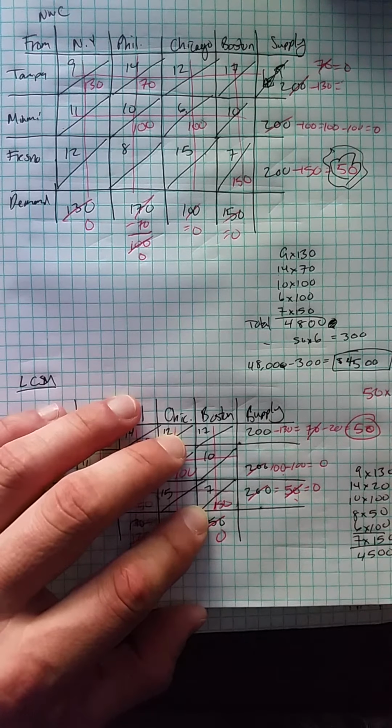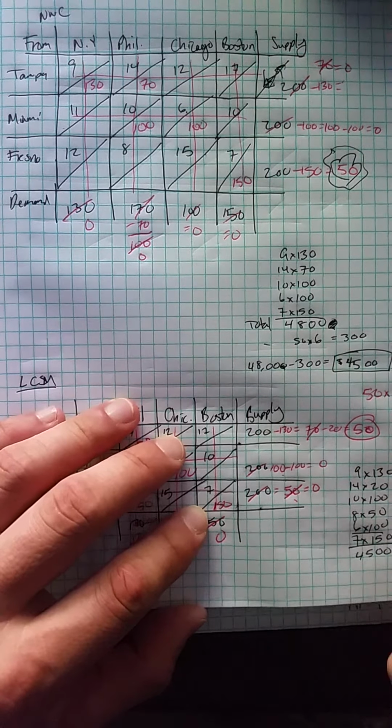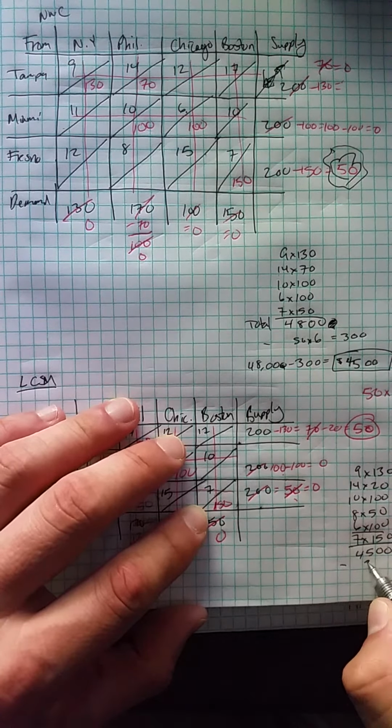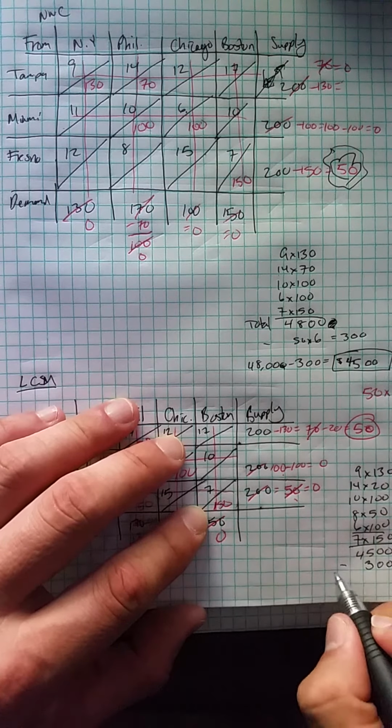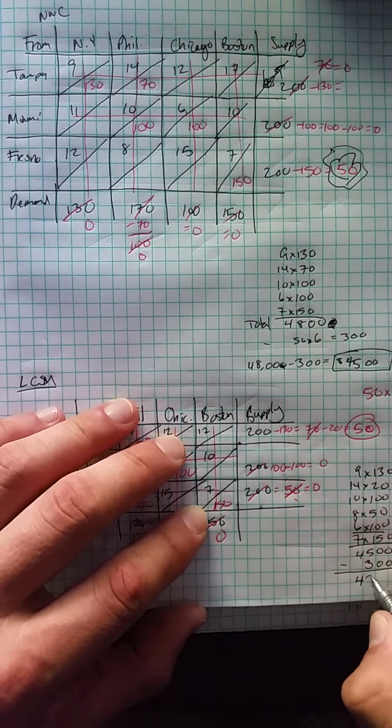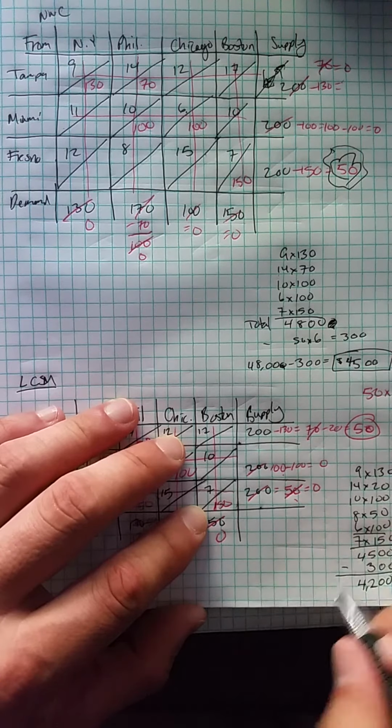And then, since we have this 300, plug that bad boy, minus 300, because that's the leftover, and 4,200 should be our answer.